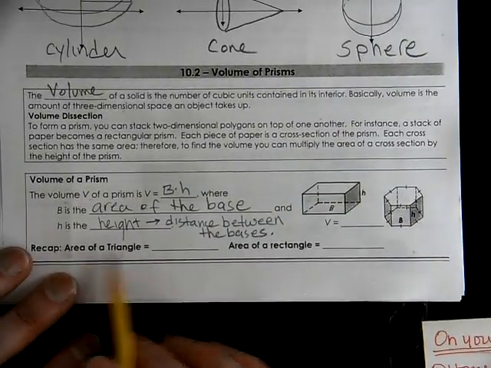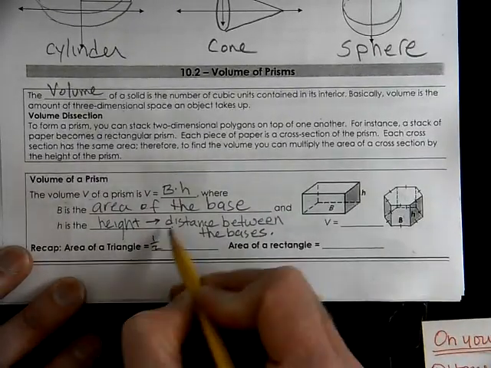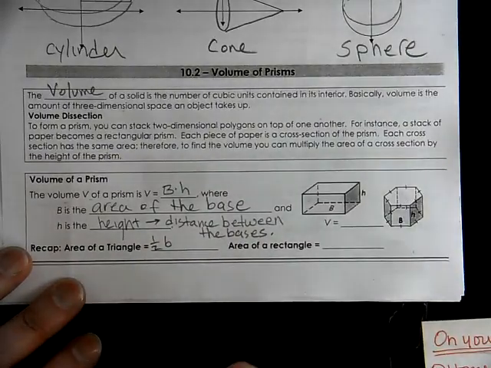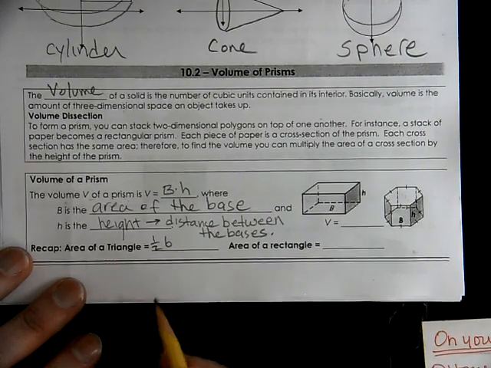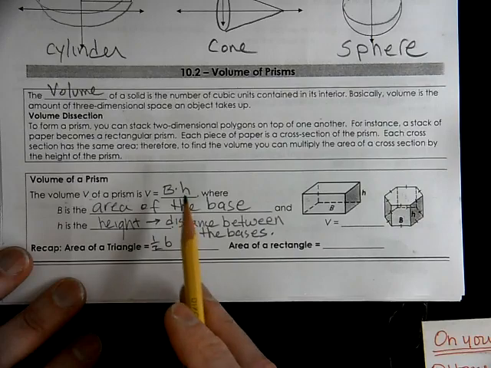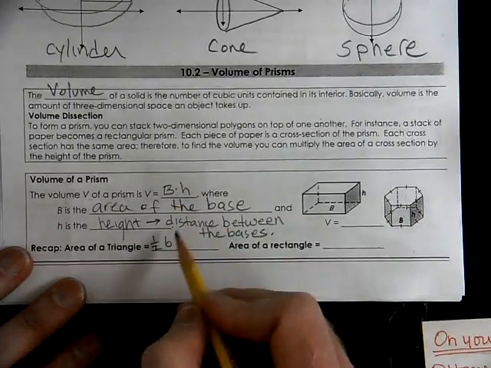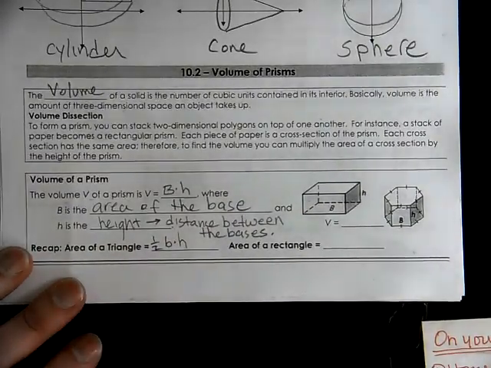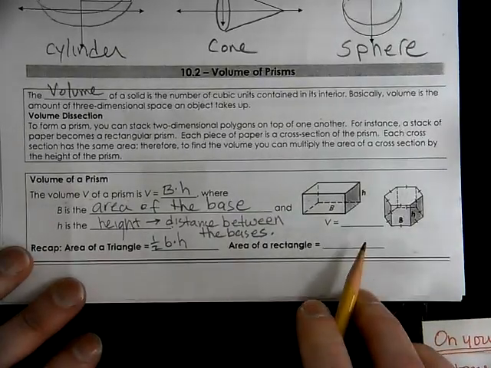Sometimes we're going to need to find the area of a triangle, and we're very familiar that the area of a triangle is half. This is a small b because it's a line, it's a segment, it's an edge. So it's a lowercase b, it's not the area type of B. This is half of the base times the height. And a rectangle, we could call that base times height.